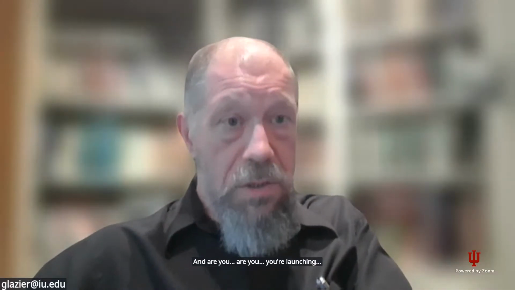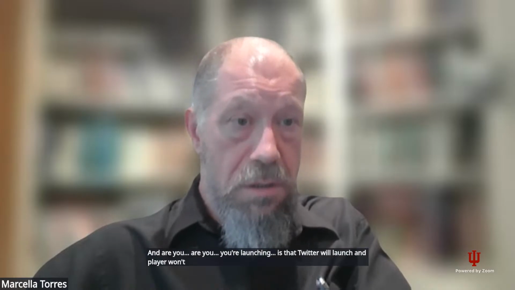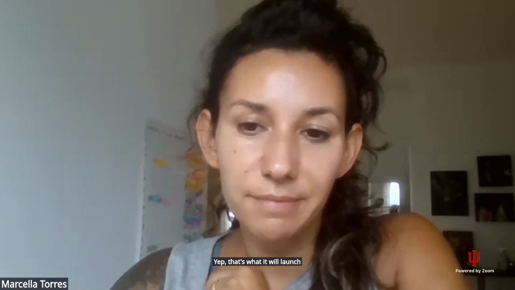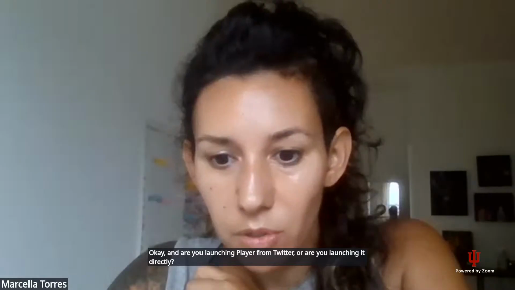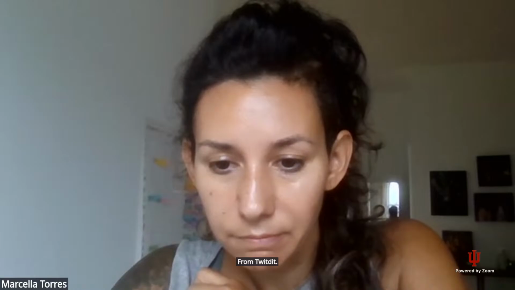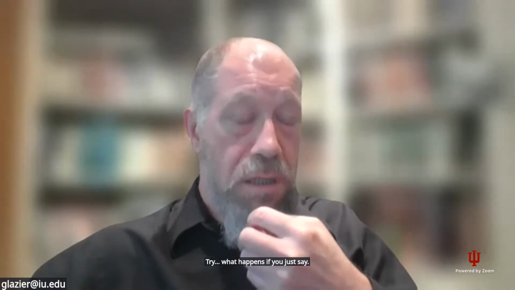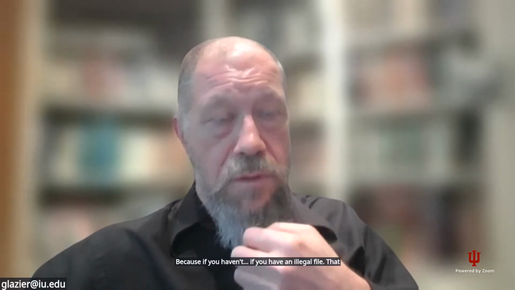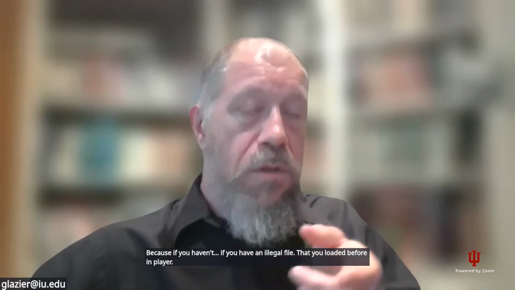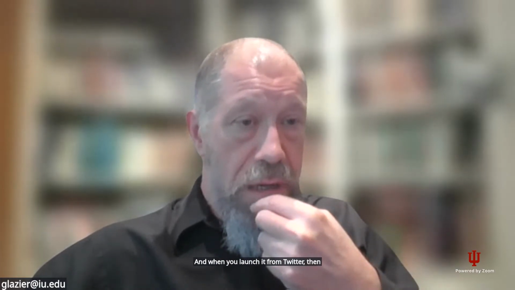You're launching Twedit, will launch and Player won't launch, or neither will launch? Twedit will launch just fine, and Player won't. Are you launching Player from Twedit, or are you launching it directly? From Twedit. Try what happens if you just type CompuCell3D and launch Player by itself. Because if you have an illegal file that you loaded before in Player, and you launch it from Twedit, then it may crash. I would try that.